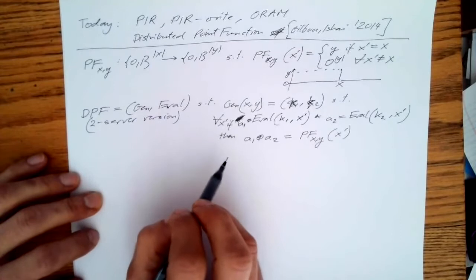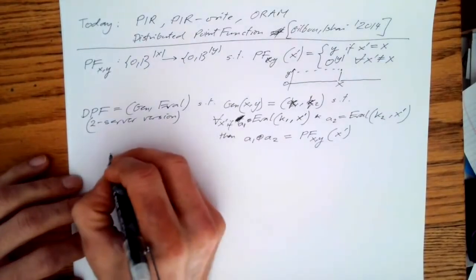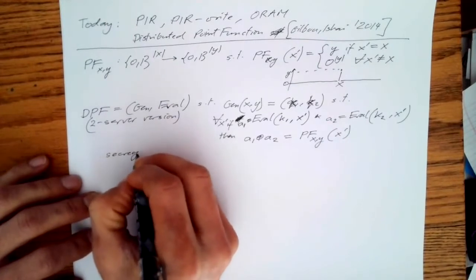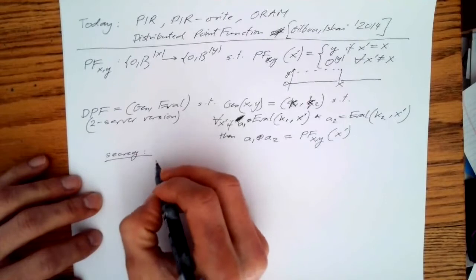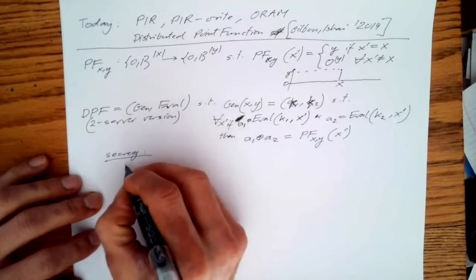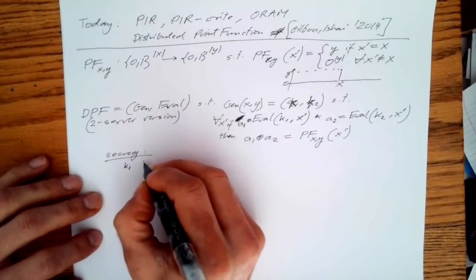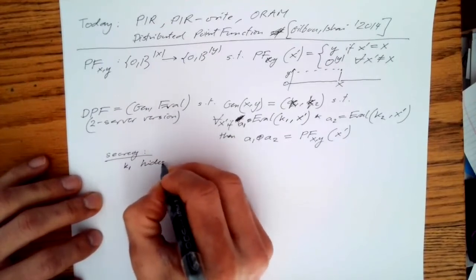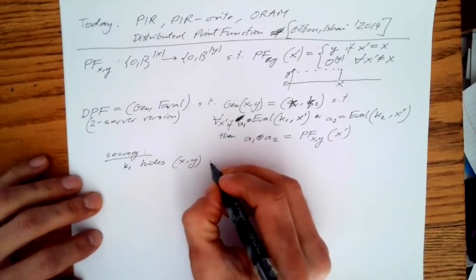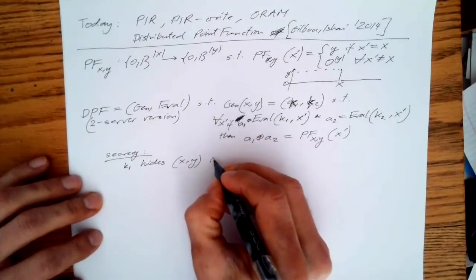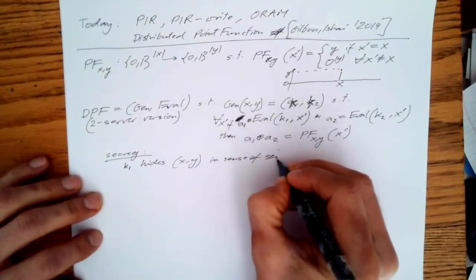Now, with the following secrecy requirement: K1 hides the XY pair in the sense of semantic security.